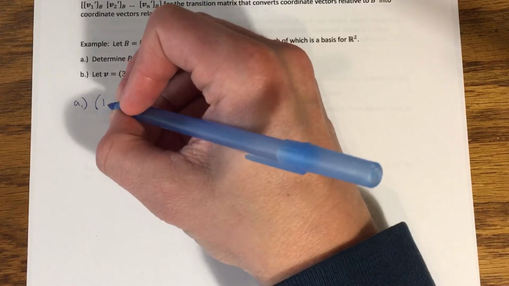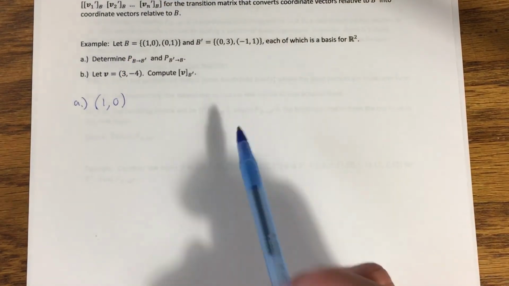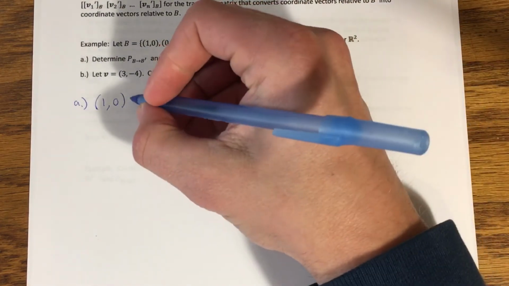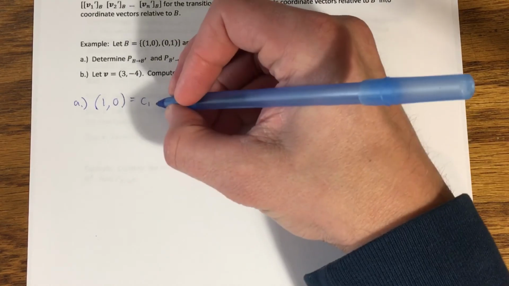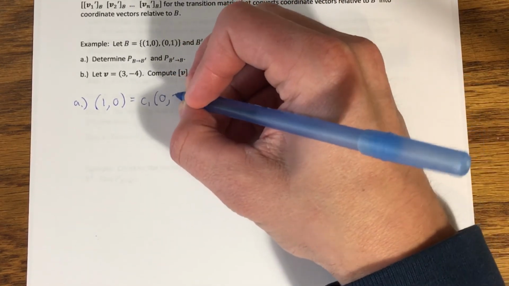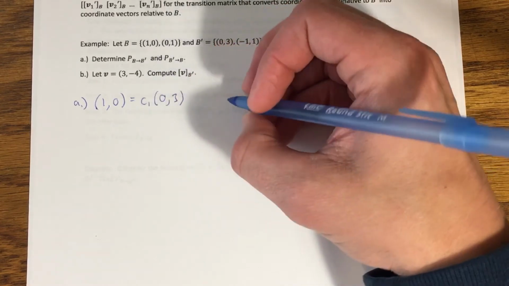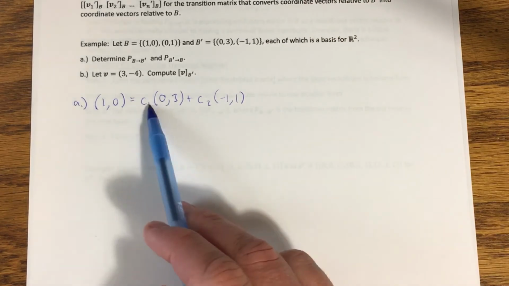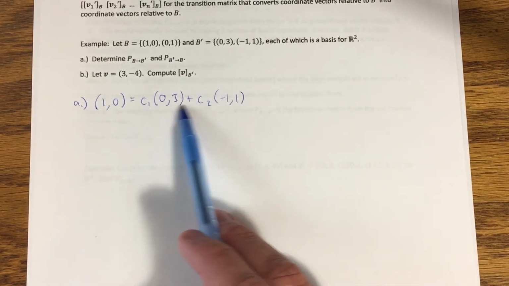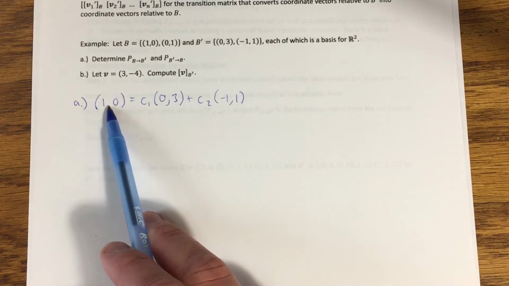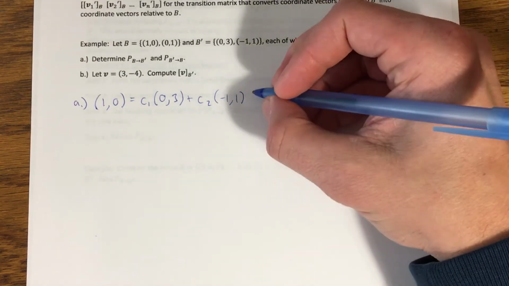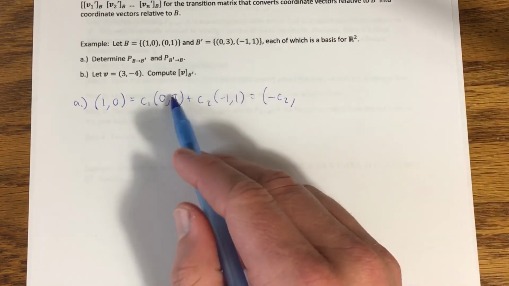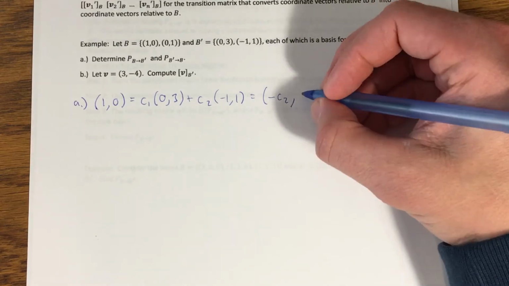Our first vector looks like 1, 0. Expressing this as a coordinate vector relative to B prime is just a matter of finding what constants I would use: C1 times 0, 3 plus C2 times negative 1, 1. What constants I would need to multiply each of these vectors by in a linear combination to make this, right? So if I distribute the C1 and the C2 in and then add everything up to get a single vector, I should see a negative C2 here, 3C1 plus C2 there.